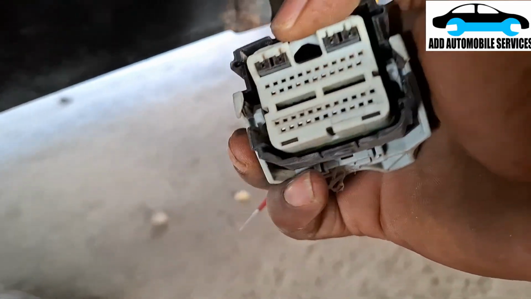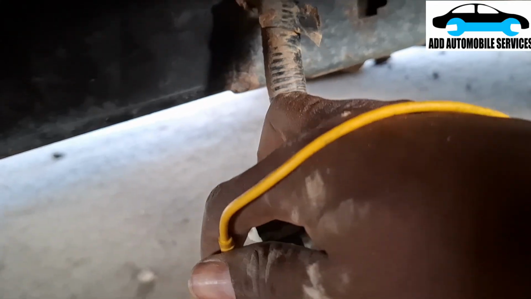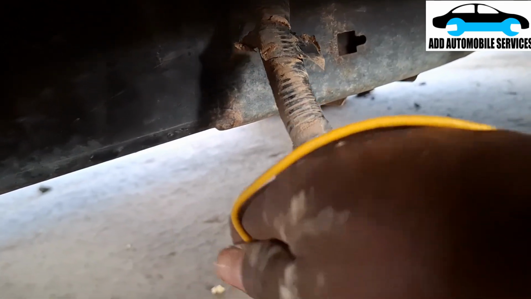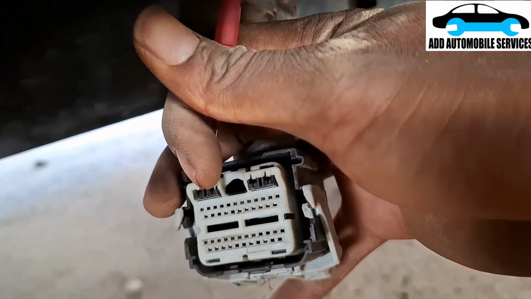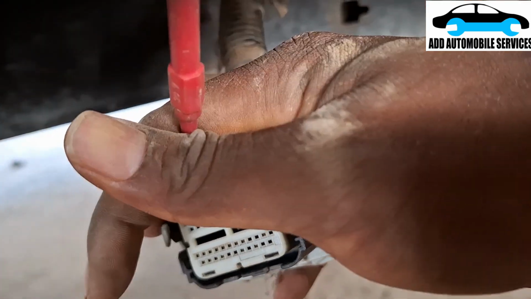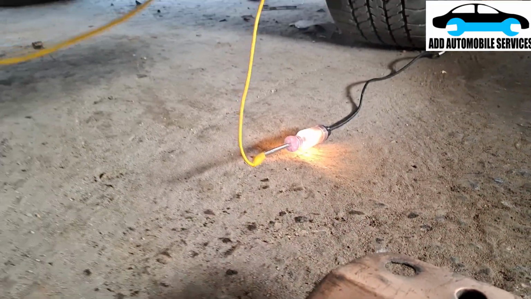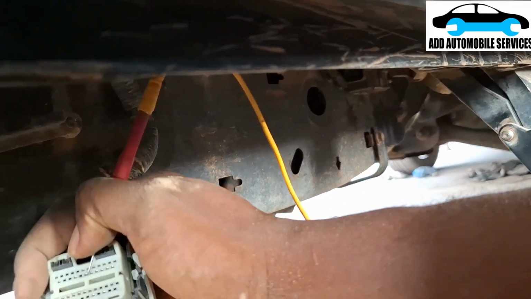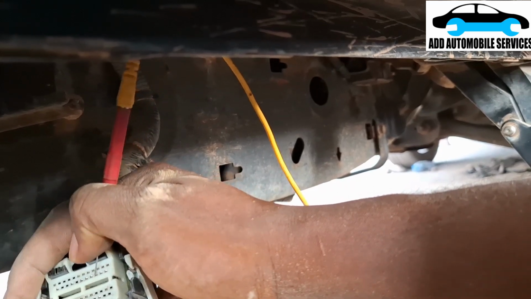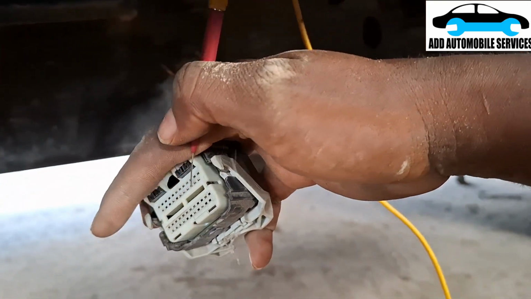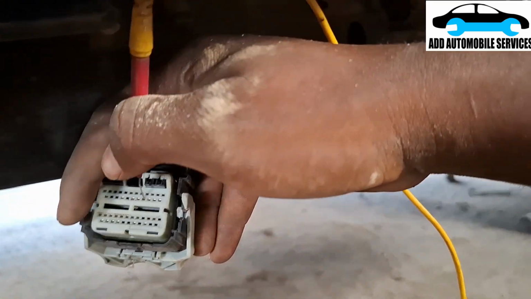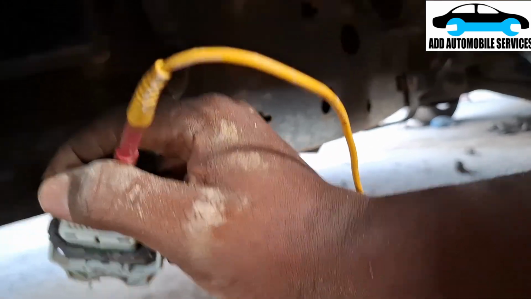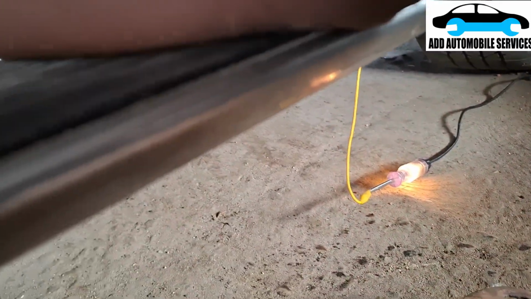So this is the socket, and let me see. So there should be power here. From my diagram, I should have power here. So let me test it. If I have two powers going onto the module, so if you can see my test light is on, that tells me that the power is there. And also I have to get power here. So you can see I'm getting power on this one. So the two fuses, I'm getting power on them.